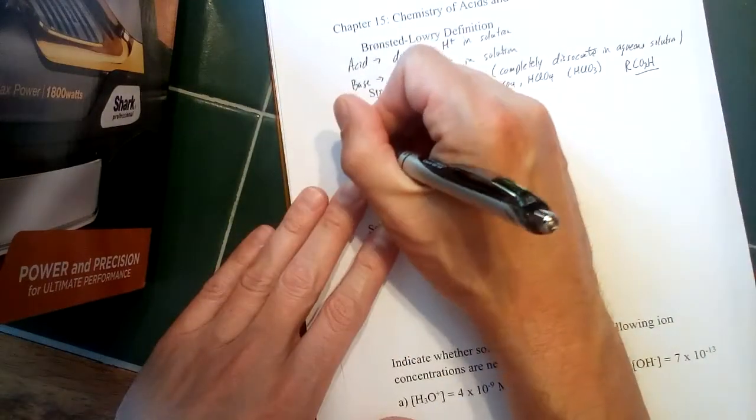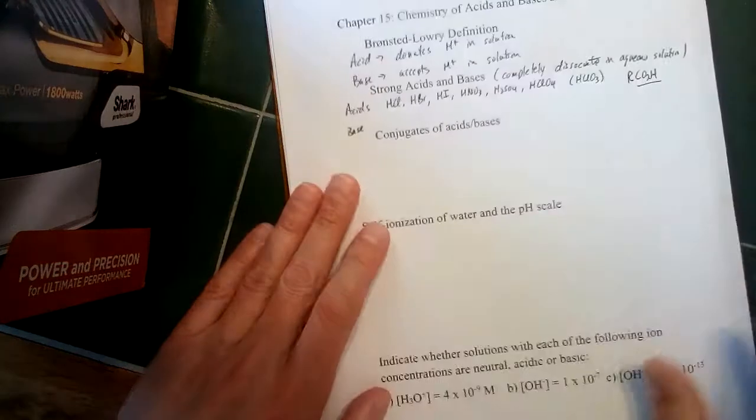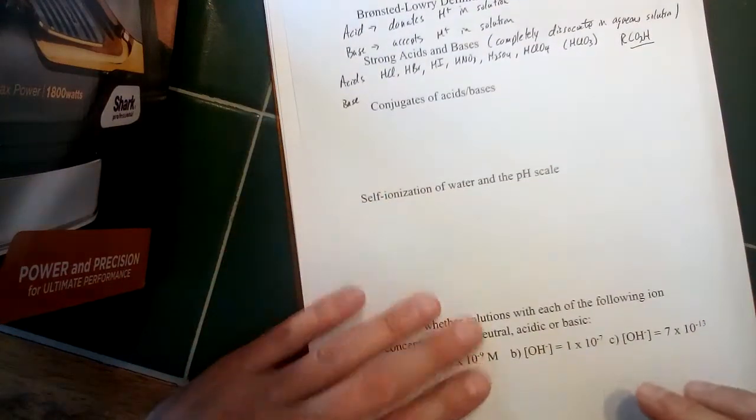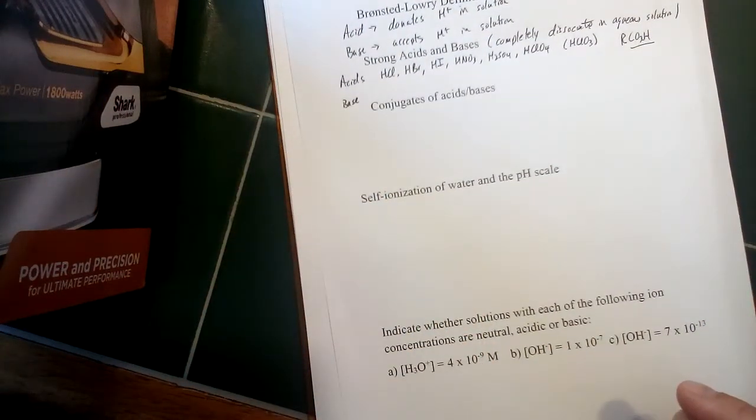Now, the strong bases, we really did learn back in chapter 4. Strong bases are completely soluble hydroxides, metal hydroxides.